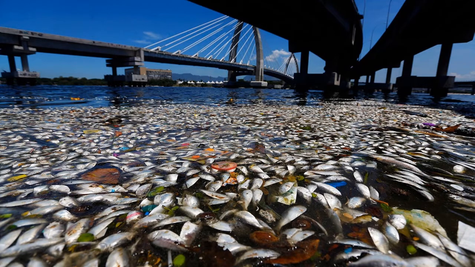So here's the picture you've just answered. If we have a look at it carefully, the problem should be pretty obvious. We've got a lot of dead fish here, so there's something wrong with the water. If we look carefully, it's not just dead fish though. There's also some plastic in the middle and some greenery.